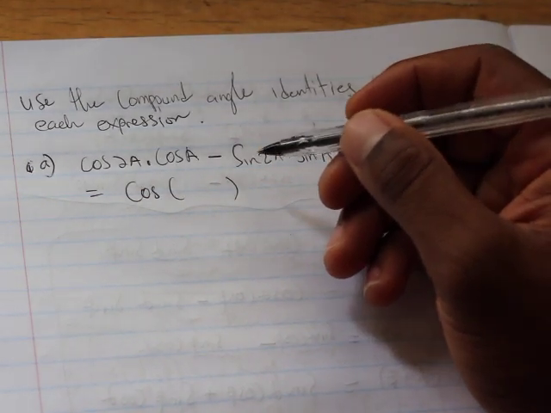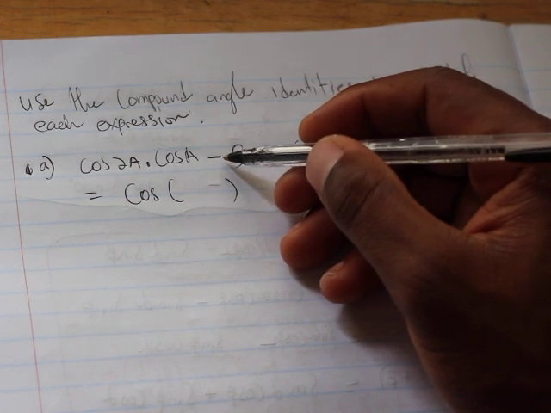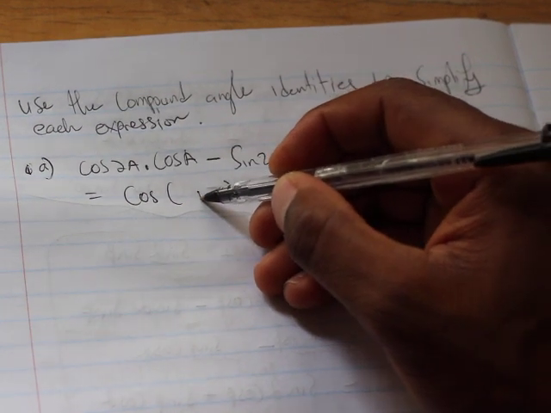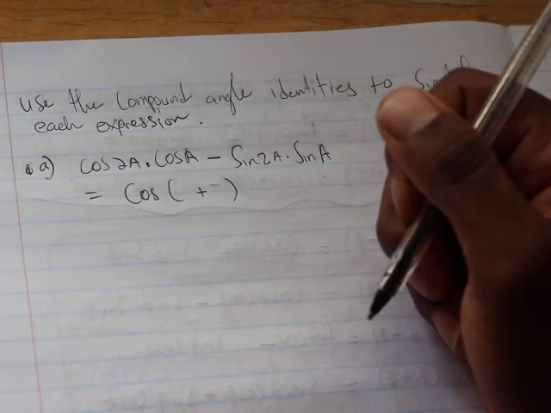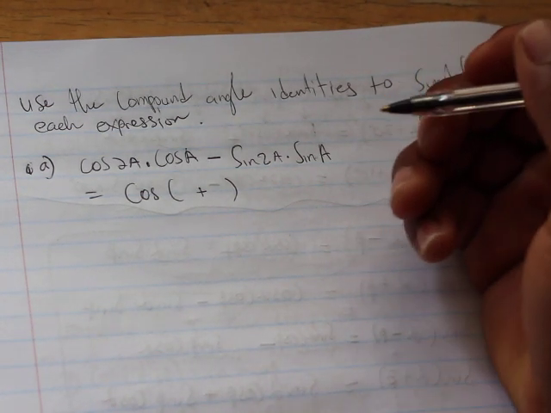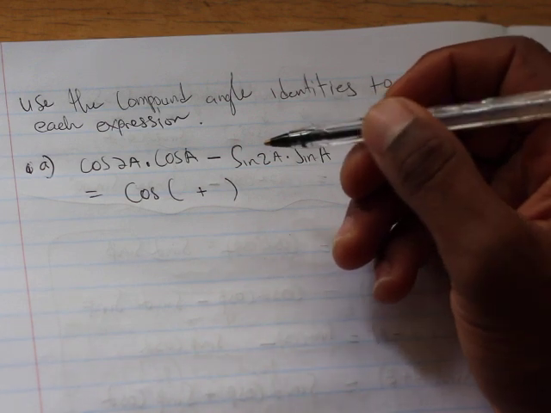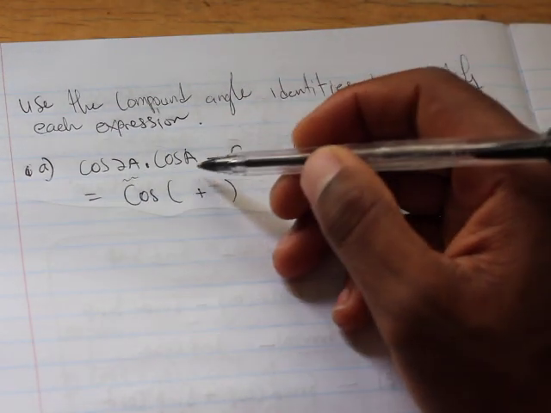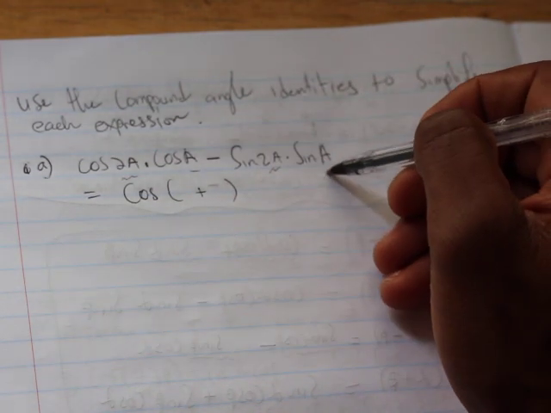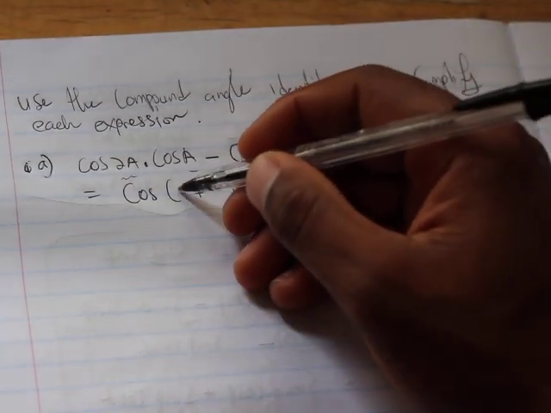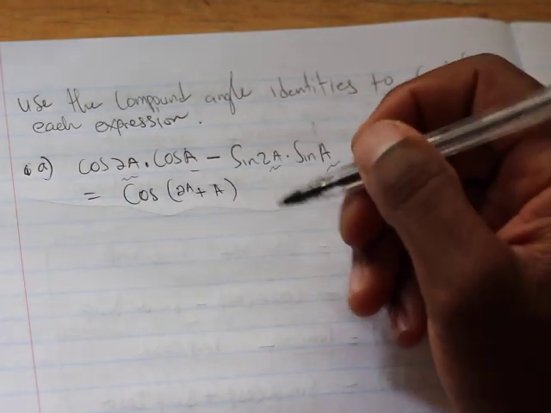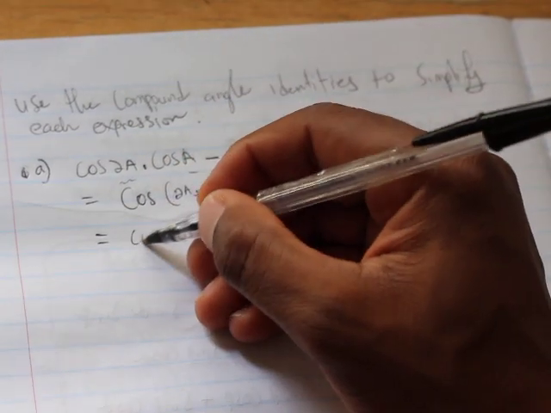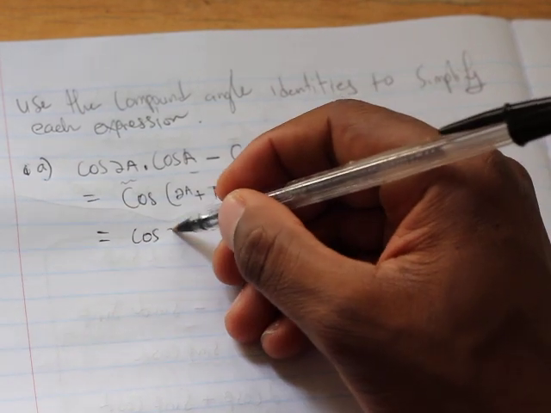But what we do know is that if it's a minus over there, it's going to be a plus, as long as we're dealing with cos. The two angles are 2a and a. What is 2a plus a? I hope you said 3a.